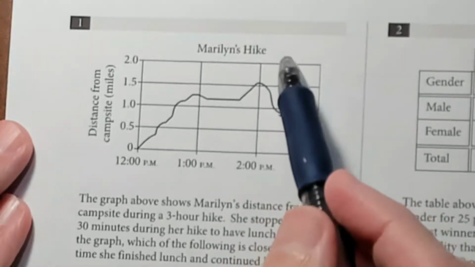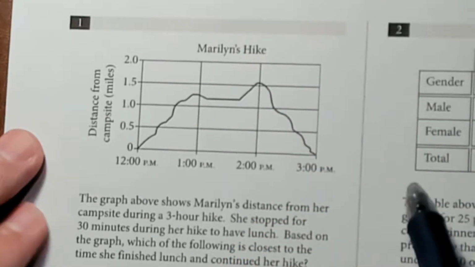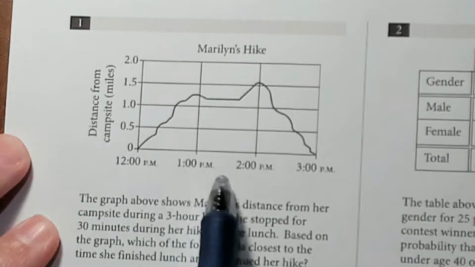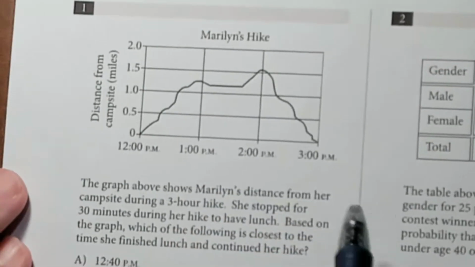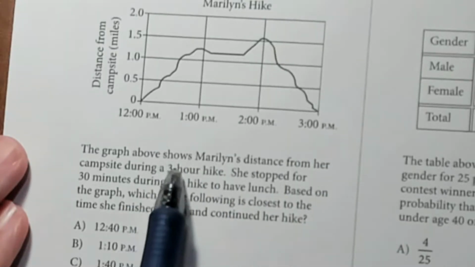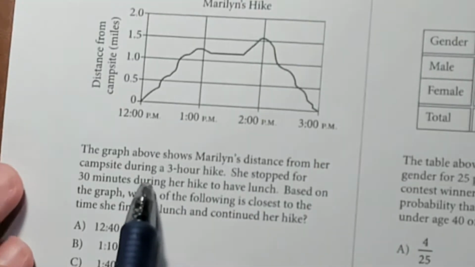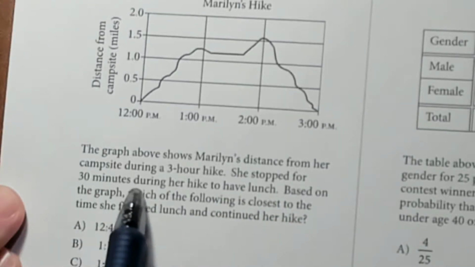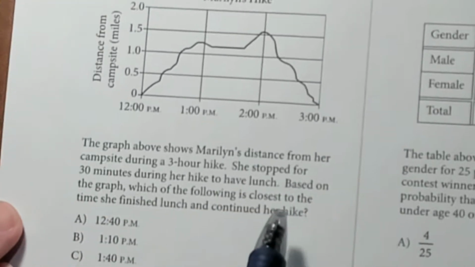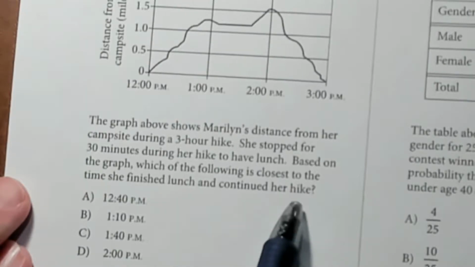Number 1, Marilyn's hike. So we see we've got distance here. We've got time. Notice the straight line here. Marilyn's distance from her campsite during a 3-hour hike. She stopped for lunch for 30 minutes. Based on the graph, when did she finish her lunch?